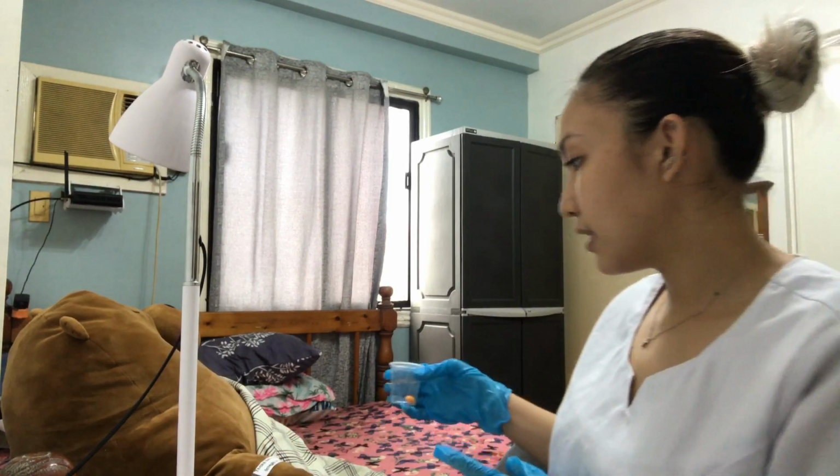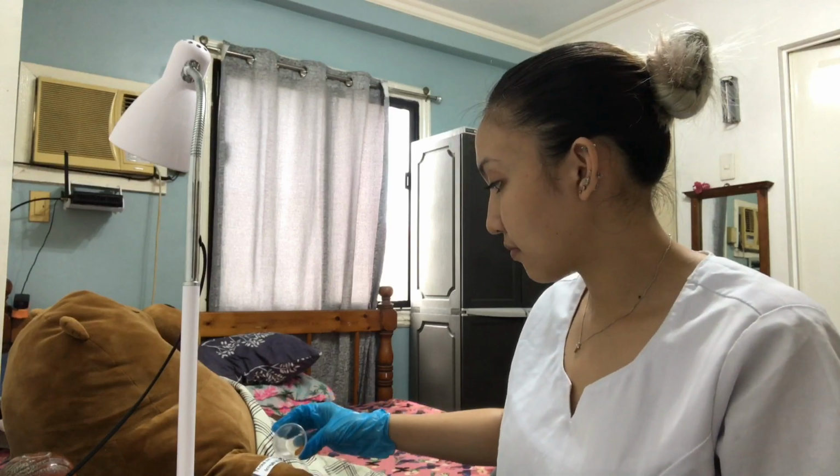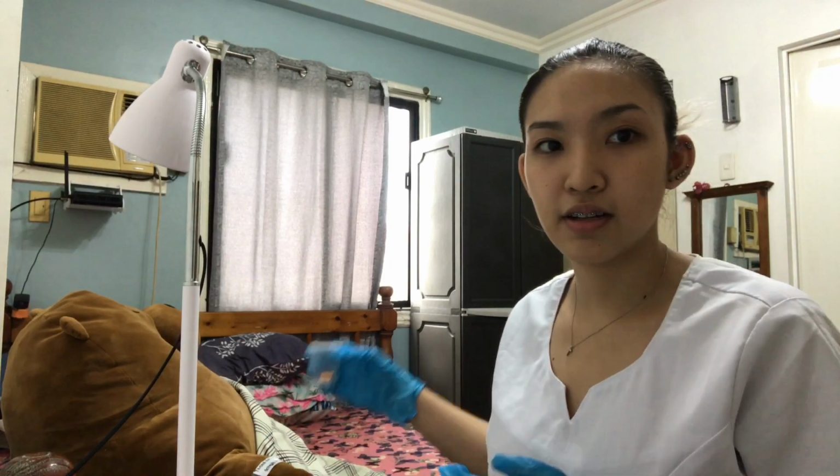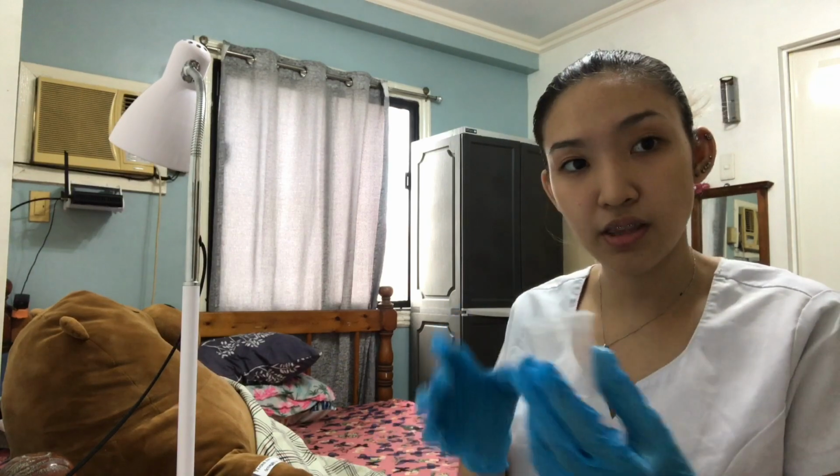Here's your medicine, Miss Trisha. Okay, so let's just say the patient already took the medicine. And step 12 is to instruct the client to place tablets or capsules into mouth and to follow with enough liquid. So this is for absorption of medicine in the body.